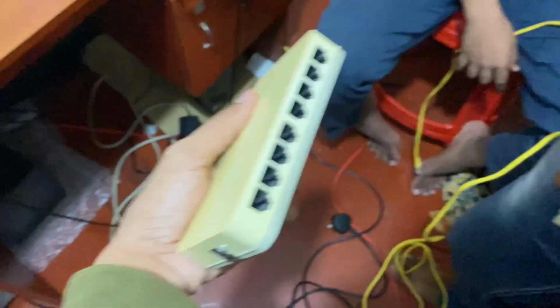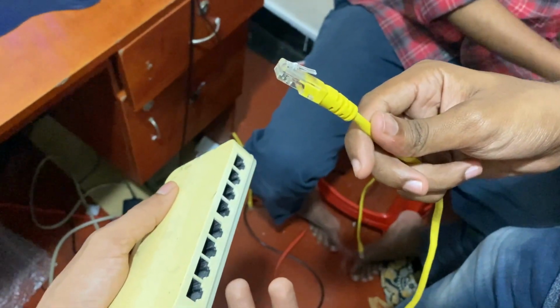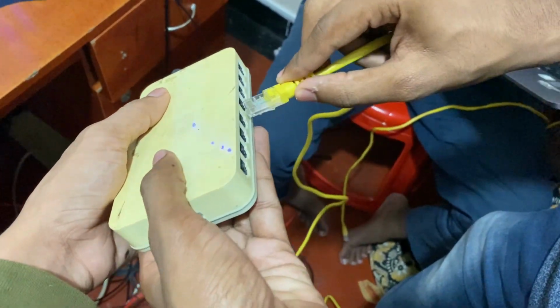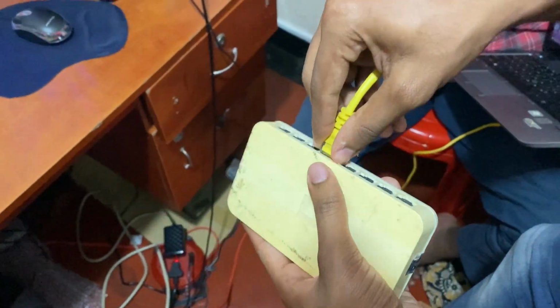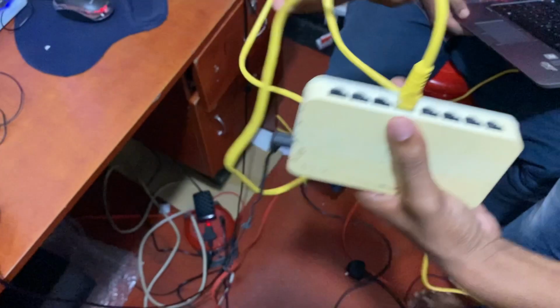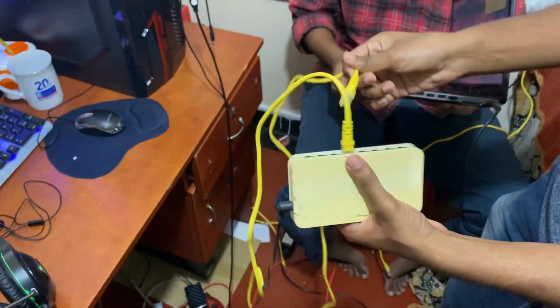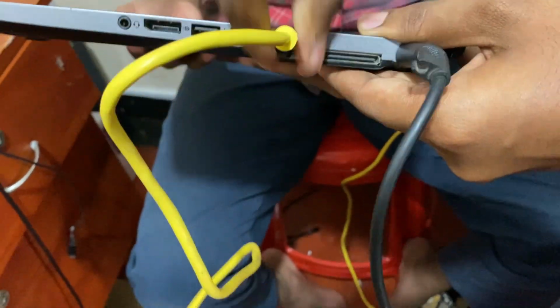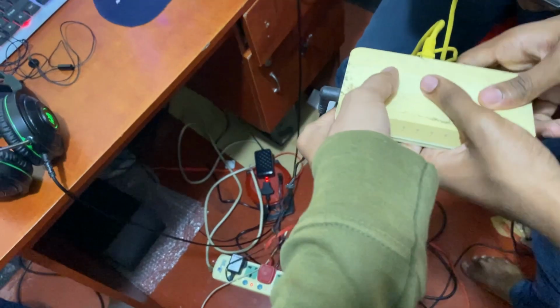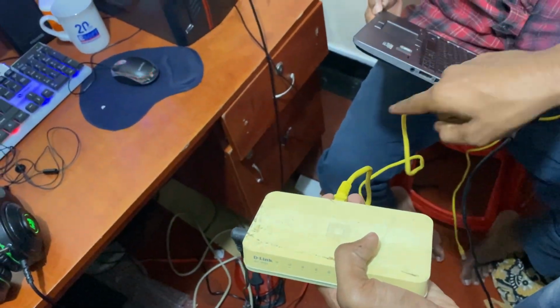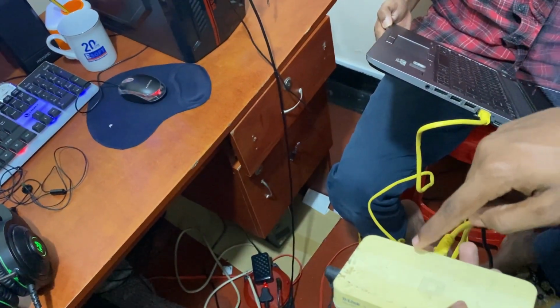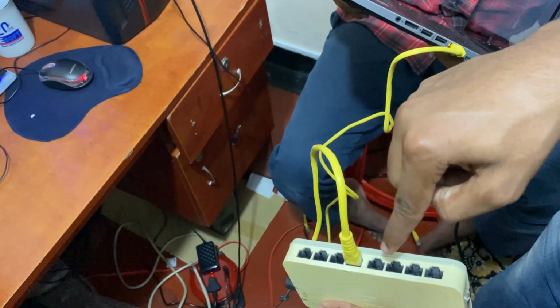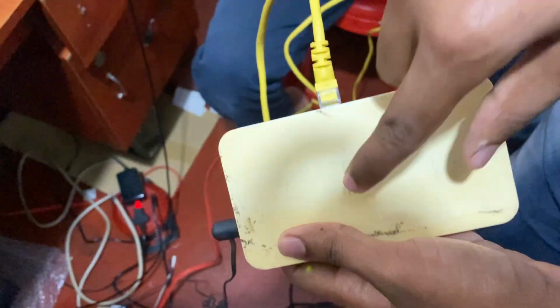The switch, okay, and the RJ45 cable. We're going to connect that to the port on the switch, and the end of this cable is to be connected to the laptop. If you connect it to the laptop, the laptop is networked through this connection. So no matter how many cables you connect to this, it will stay in one network.